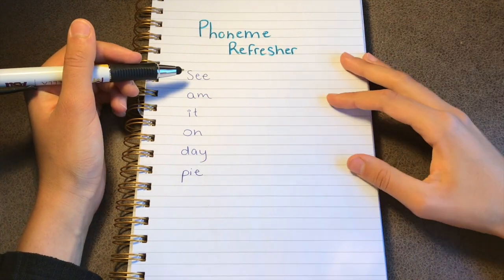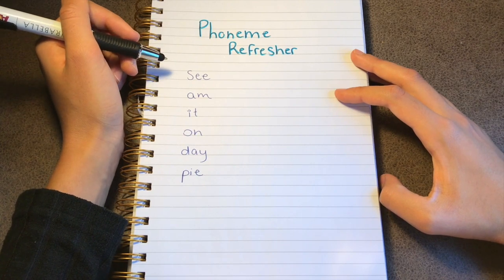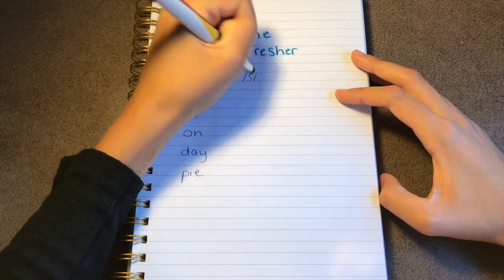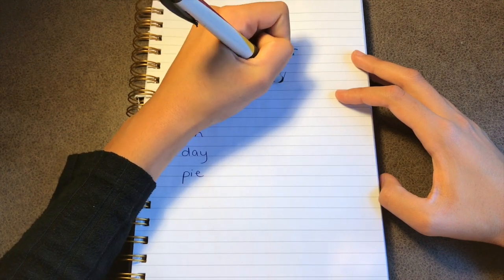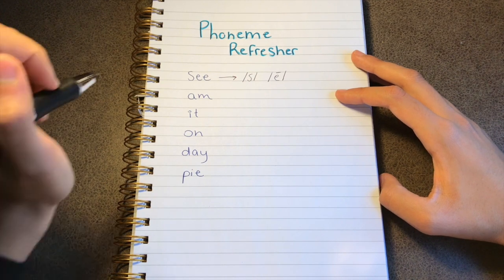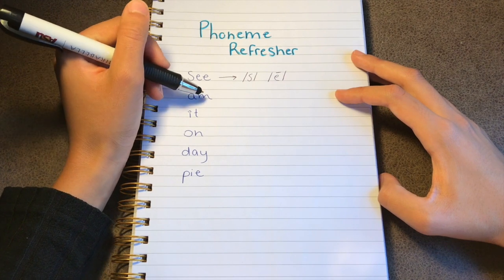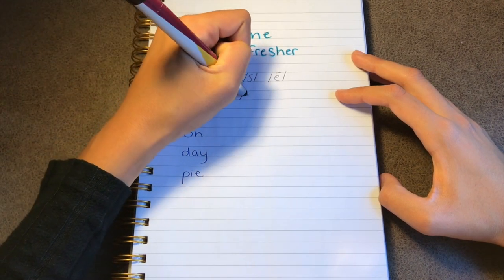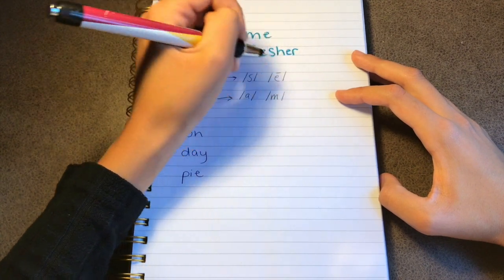So here, the first word we have is see. If we break it down into its individual phonemes, we can see that it only has two: S and E for C. Awesome. Now we look at our next word. Our next word is am. This also only has two sounds. A, m. Only two sounds. The first one is a. The second one is m. Awesome.